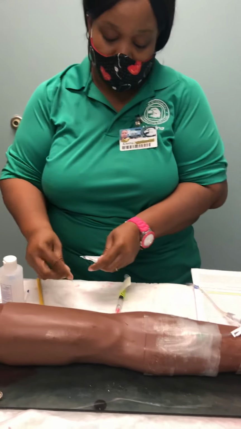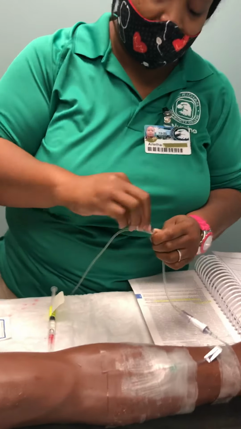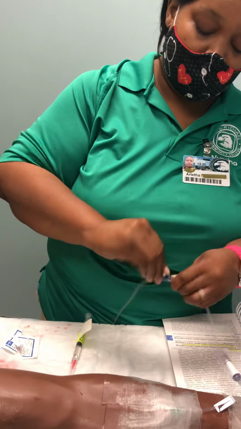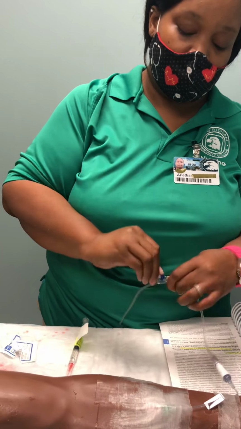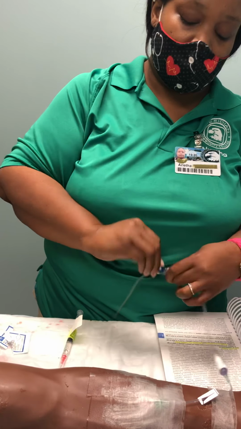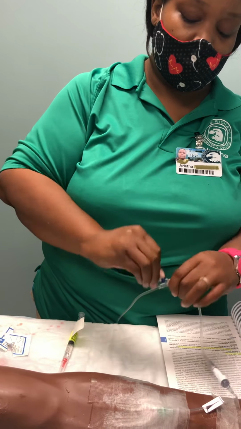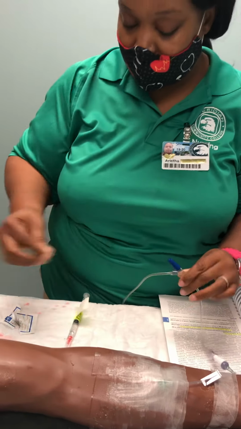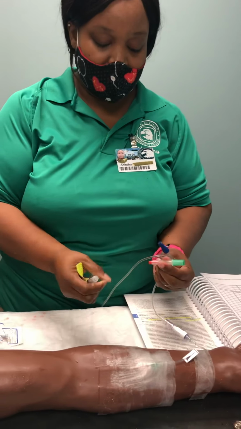I am going to clean the port closest to the patient for 30 seconds. Okay, 30 seconds. As I do that, it's time to give my medication.